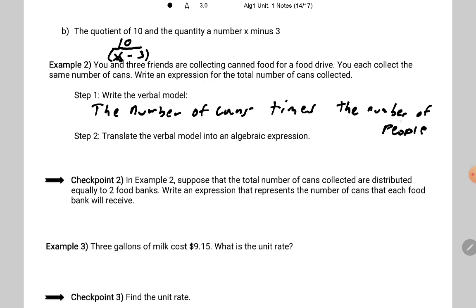So I'm going to say let x. Actually, let's use a different letter. Let C be the number of cans. So that is C times 4, or 4C.